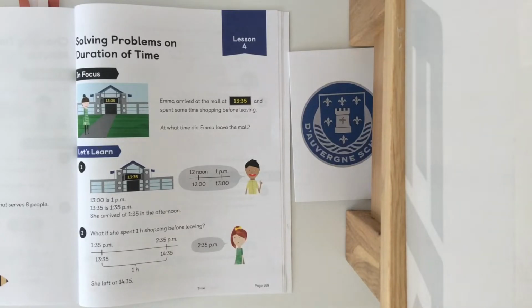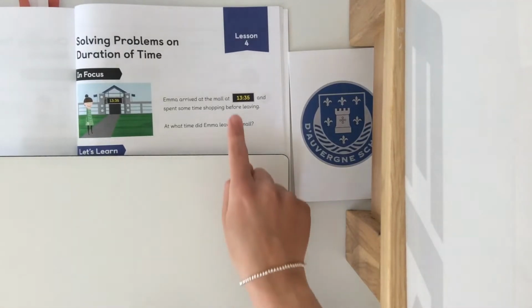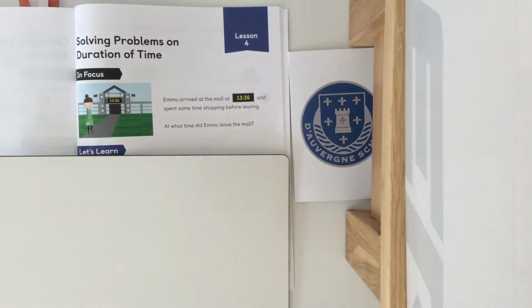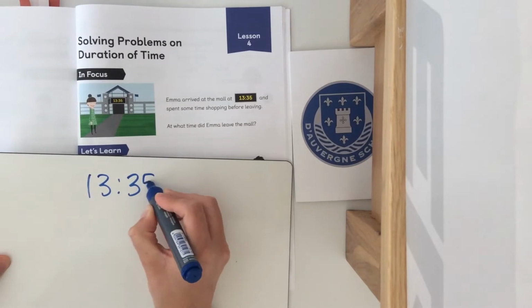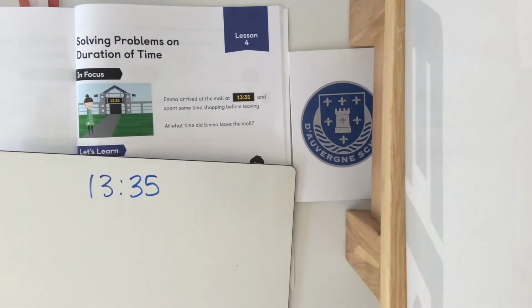So what should we do? What are we trying to find out here? It's a bit of a trick question actually. We're trying to find out the possible times that she could have left the mall. So the first thing I'd like you to do is tell me what time is 13:35 in the 12-hour clock, because this might help us out.